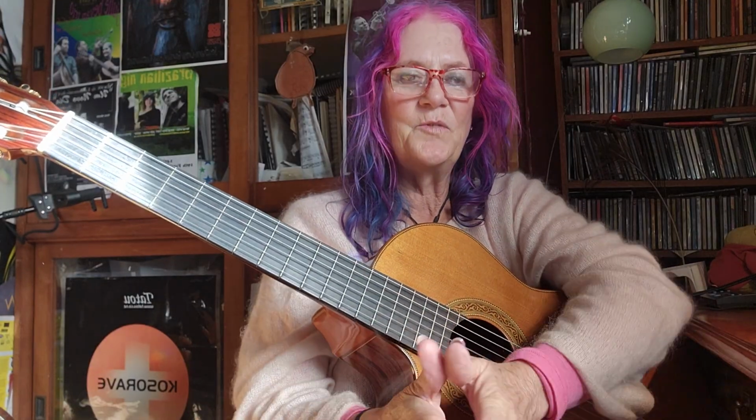Kia ora. Since you all seem to enjoy last week's lesson on how, once you know the shape, you can turn a major chord into a minor chord, this week I thought we'd continue on the same subject. This time we'll start with a major chord, which will always be our default setting. You've got to start somewhere, right?